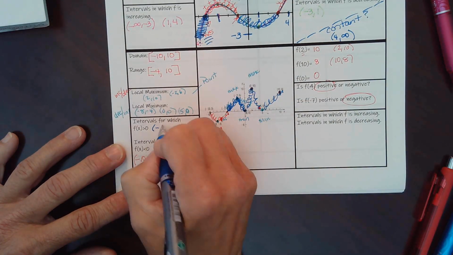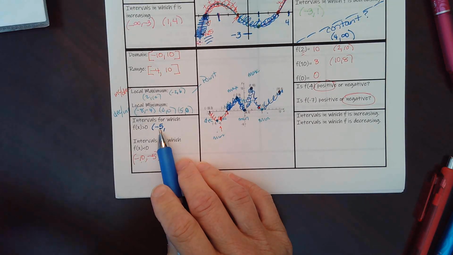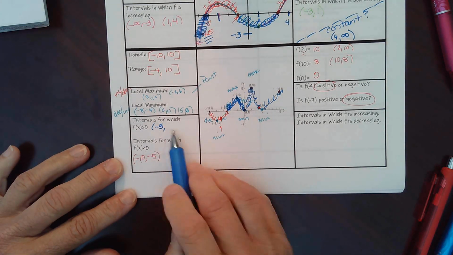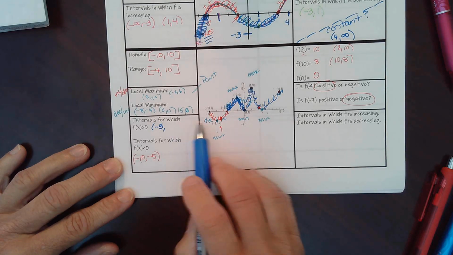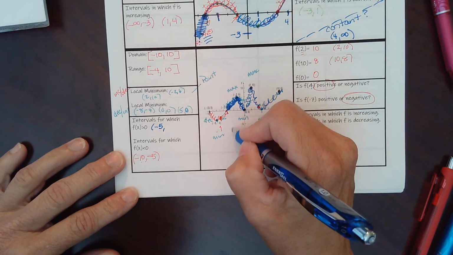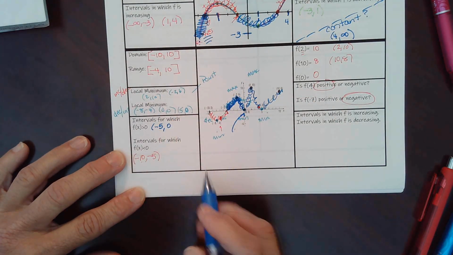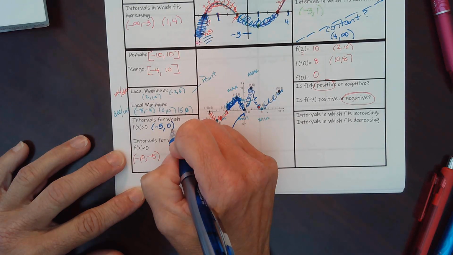So at negative 5, the y value is equal to 0, so I'm using parentheses. But then the function does become positive and remains positive until it reaches the x value of 0. So I'm going to close that with parentheses.